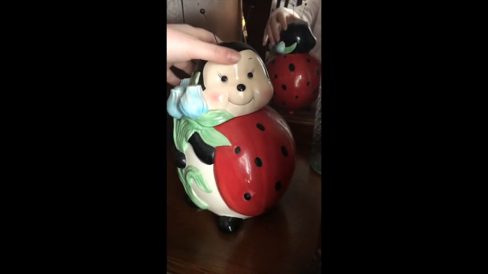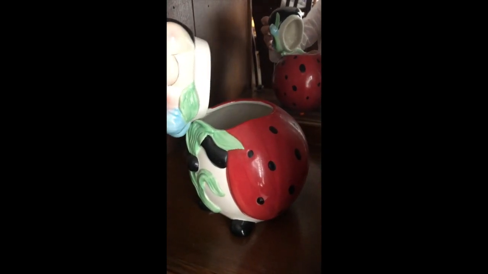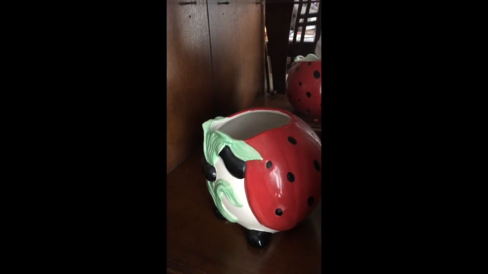Now, within this ladybug is nothing but something real sweet. In fact, turns out my dad keeps all of the candy in here.